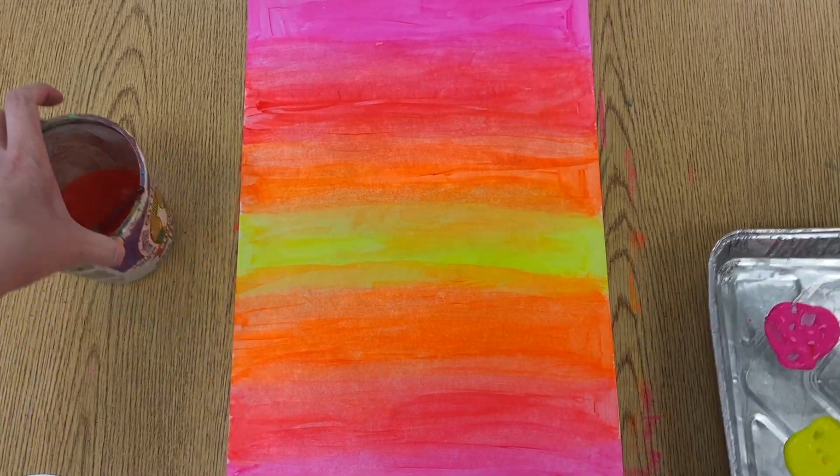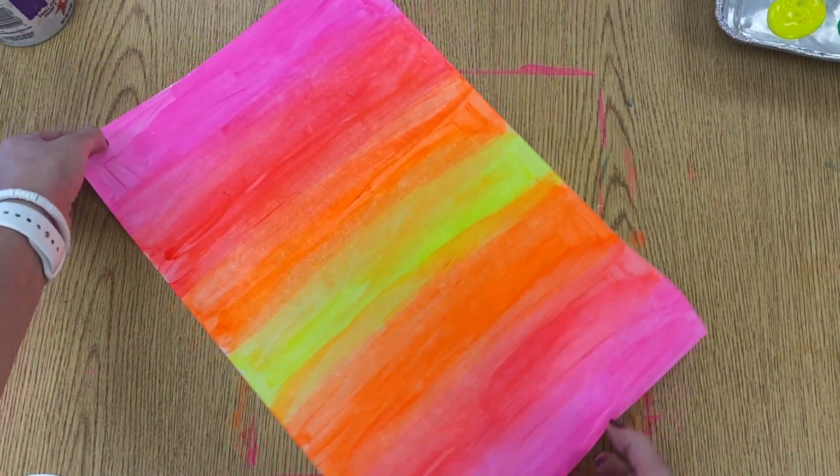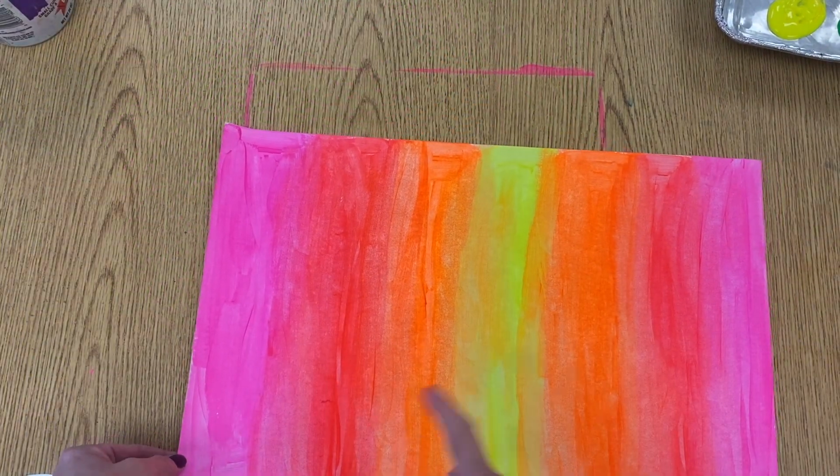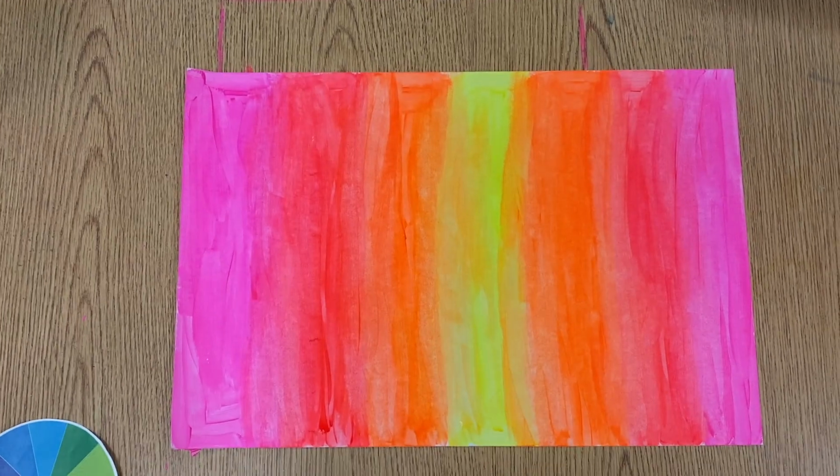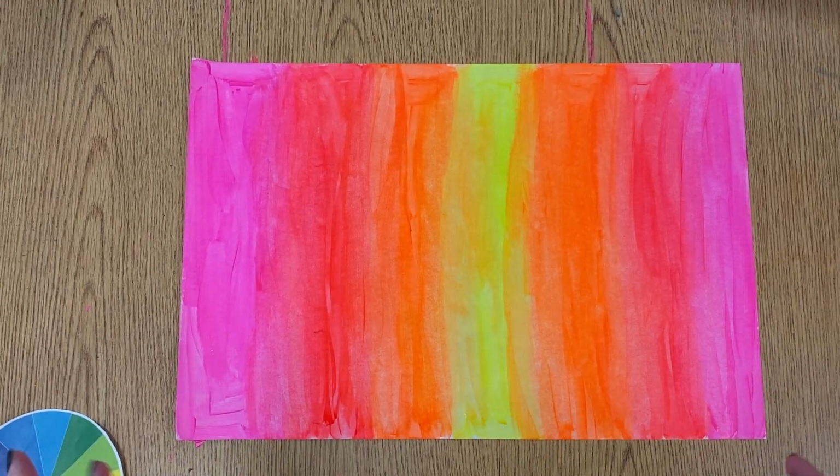All right, guys, so there is our gradient painting with analogous colors. So when you're finished with your painting today, you can put it on the drying rack and clean up your area.